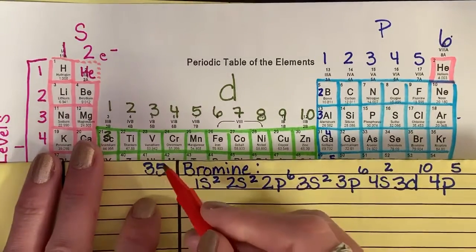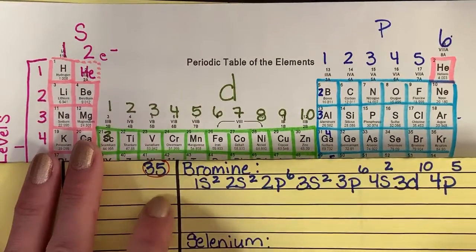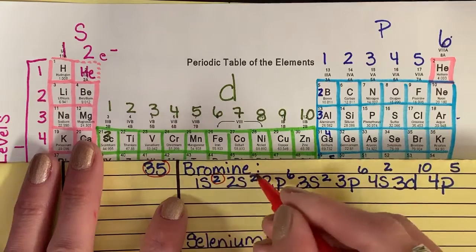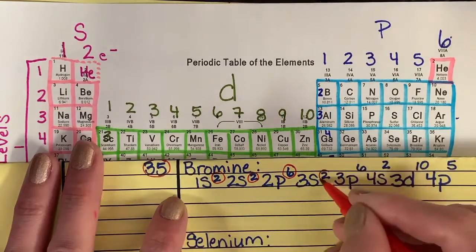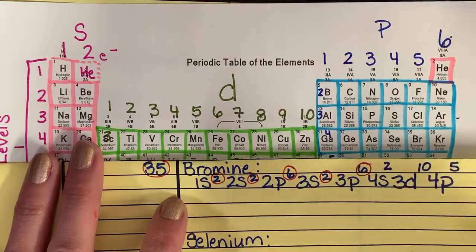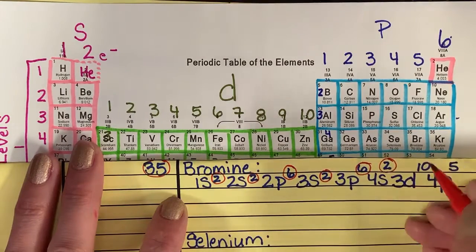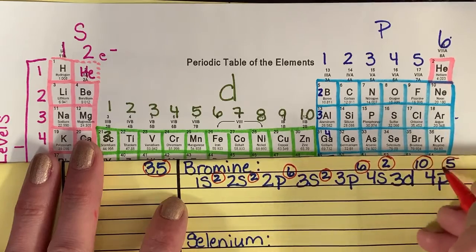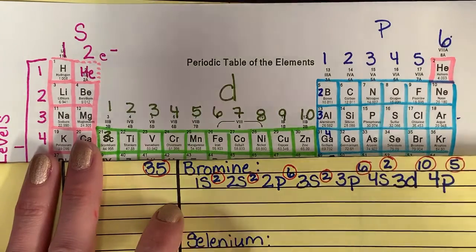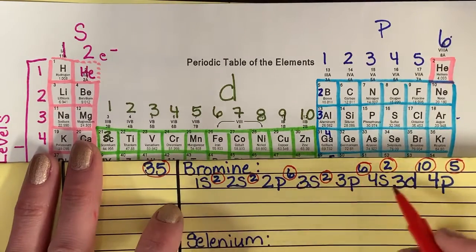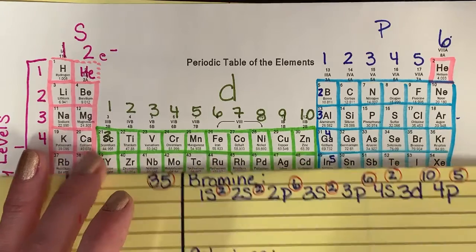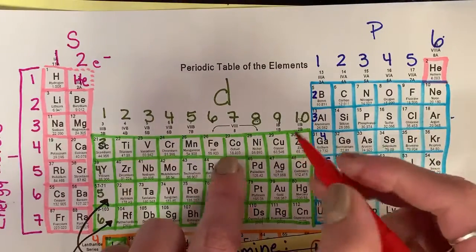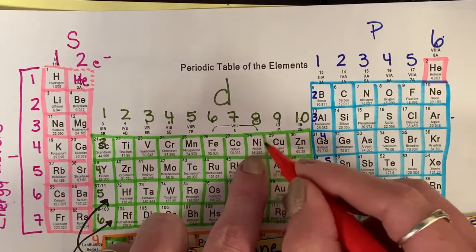So if I did everything right, I should have 35 electrons. 2 plus 2 is 4, plus 6 is 10, 18, 20, 35. So I've described where all of those electrons are found, okay? Take a couple minutes and try to do, let's do nickel, okay?